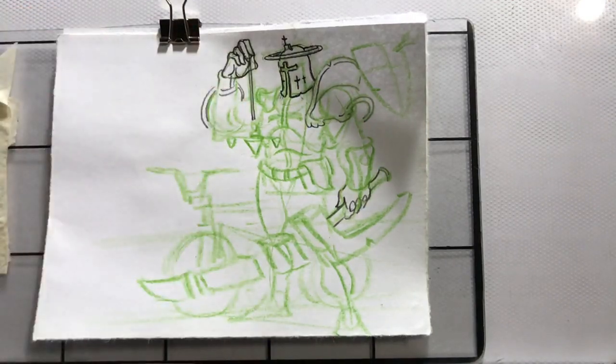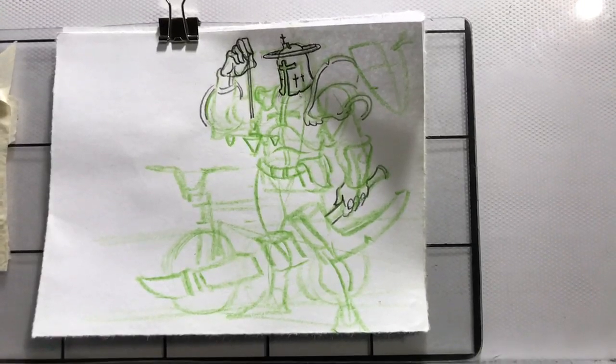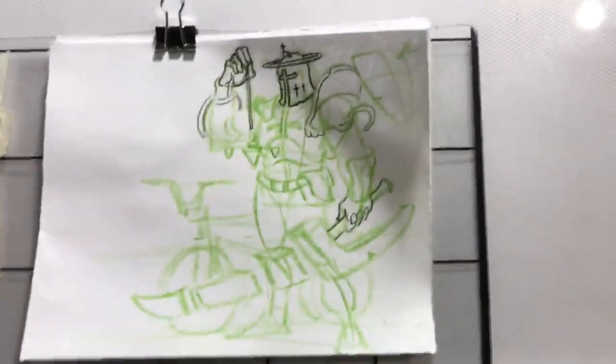Darn, it got hot. I need to turn this air conditioner on. This light up here is just baking me. Sorry, it's gonna get a little loud.